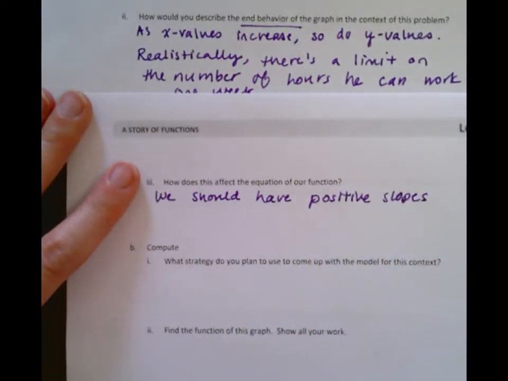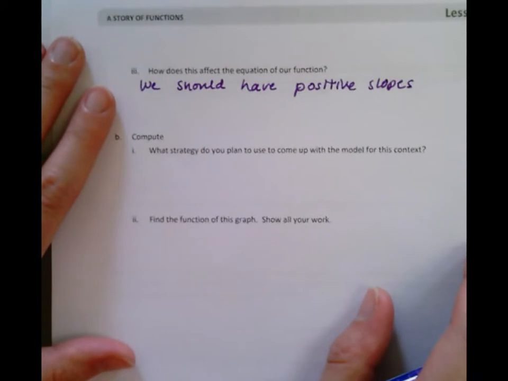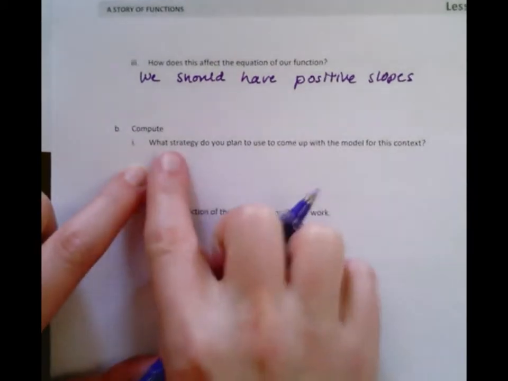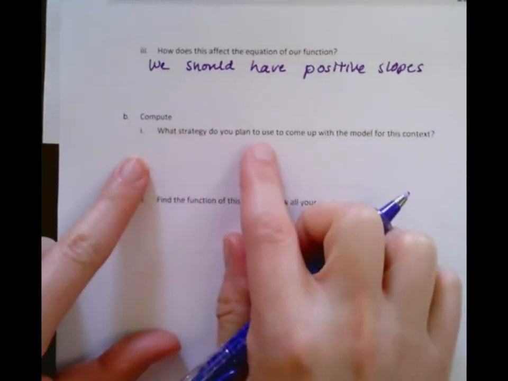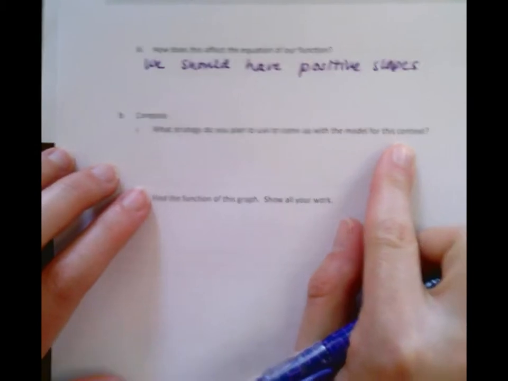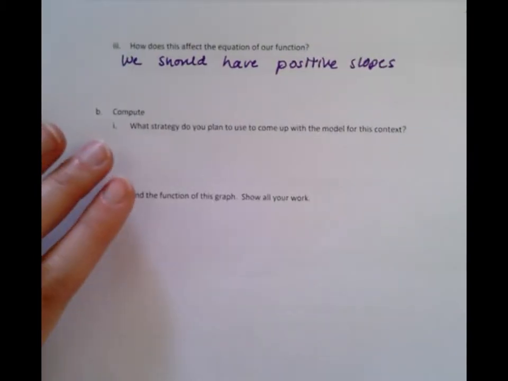Now we're going to have to write two different pieces of the linear equation because there's going to be a different equation for the two different pieces of the graph. It says, what strategy do you plan to use to come up with a model for this context? I'm going to give you a strategy here, and this is something you'll always be able to use.